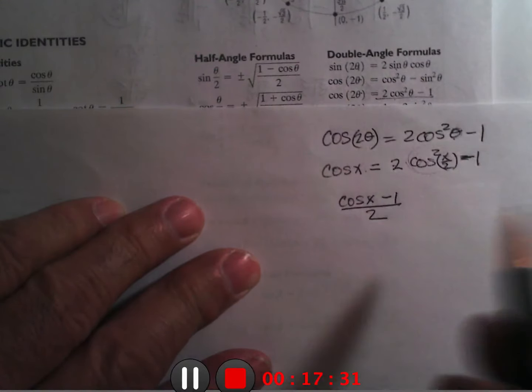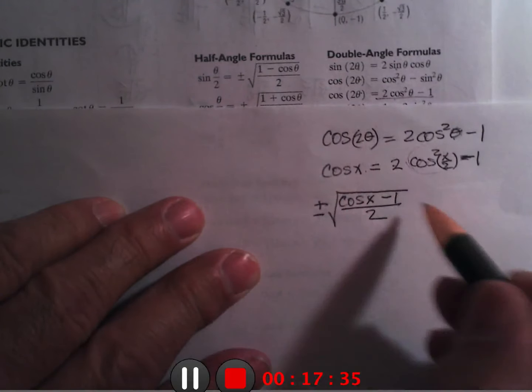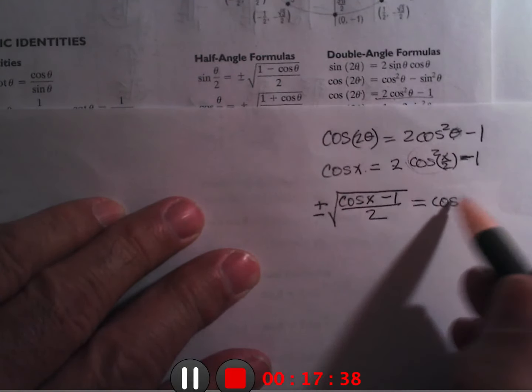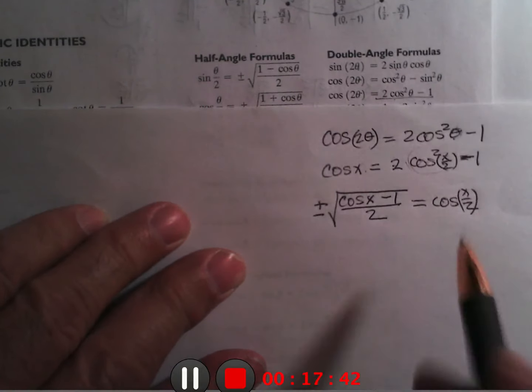So I take the square root, and when you take the square root, you get plus or minus the cosine of x over 2. And that's how they get this formula.